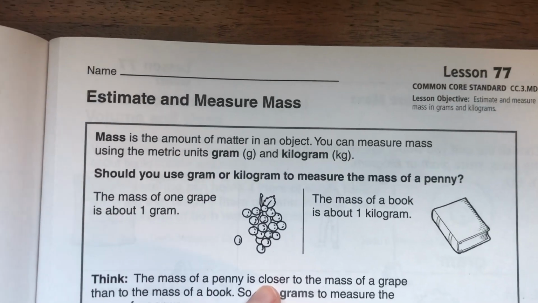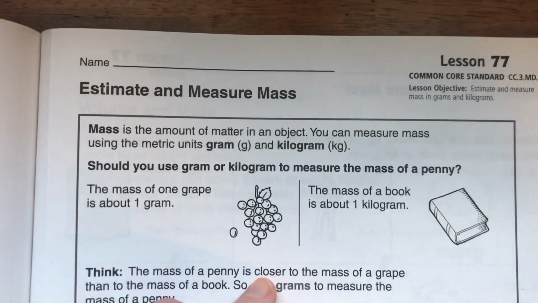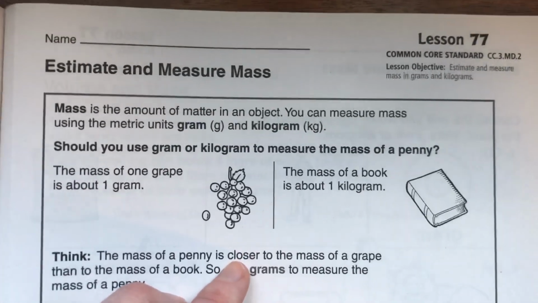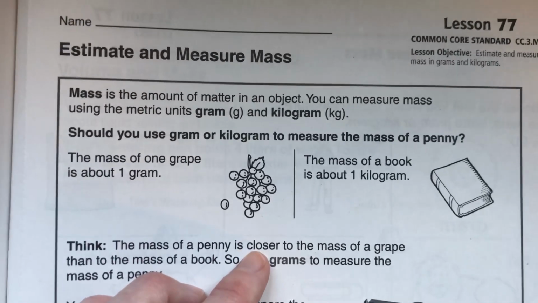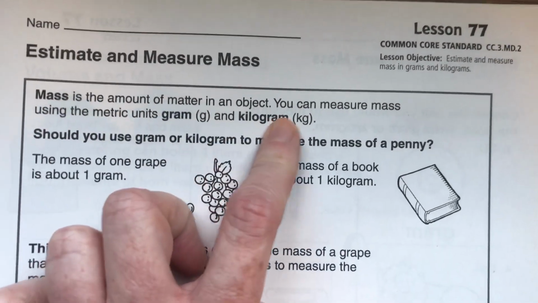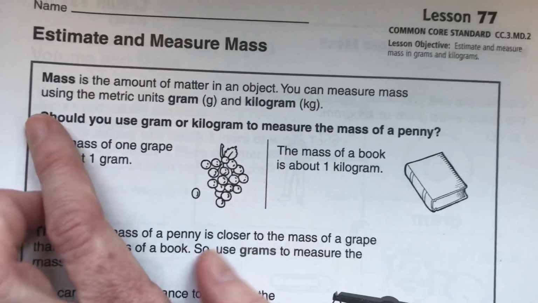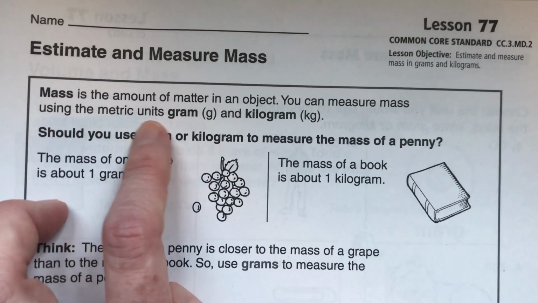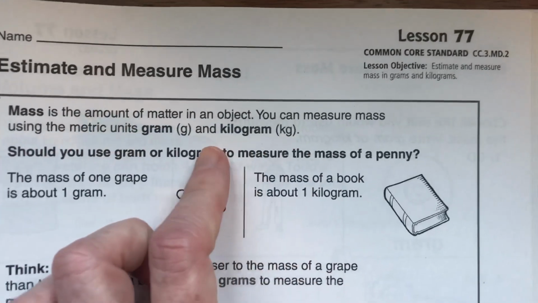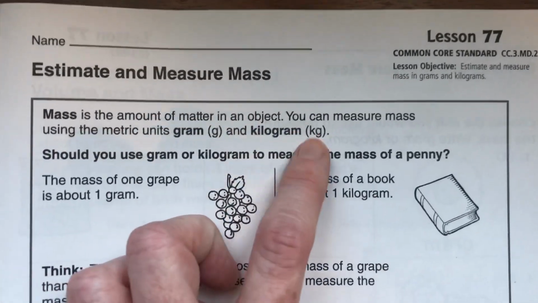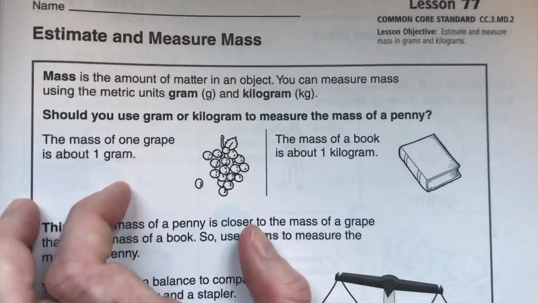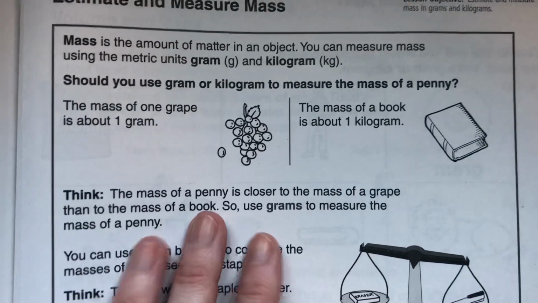Estimate and measure mass. Yesterday we were talking about volume, which we measure liquids. Today we're talking about mass, and mass is the amount of matter in an object. You can measure the mass using the metric units gram, g, or kilogram, kg. Now remember when we talked about this in class, kg, think of the king. The king has the most, it takes up the most space, it has the most mass.